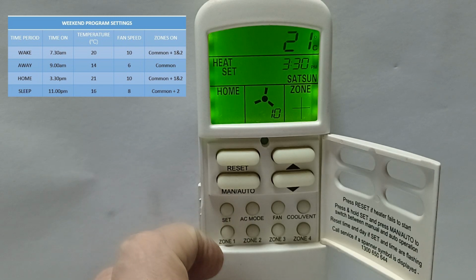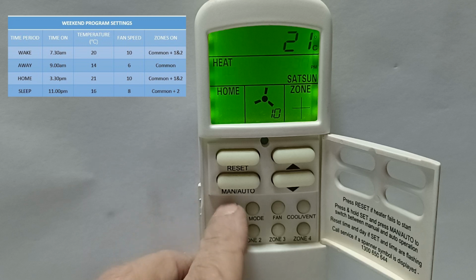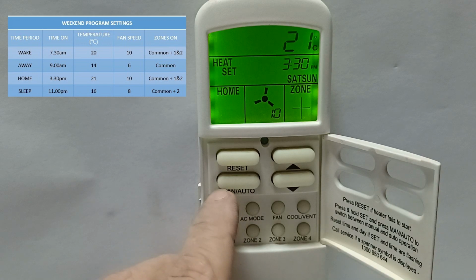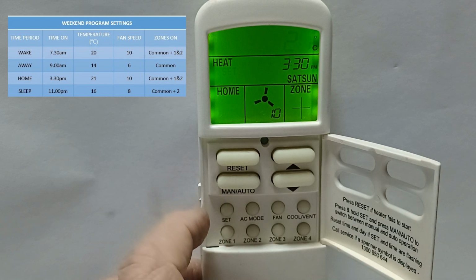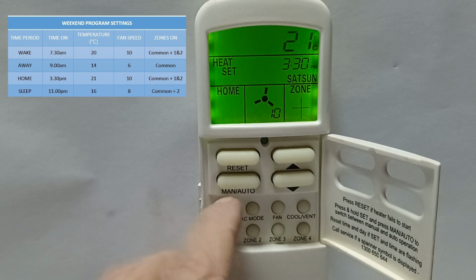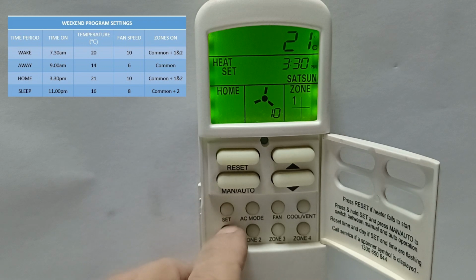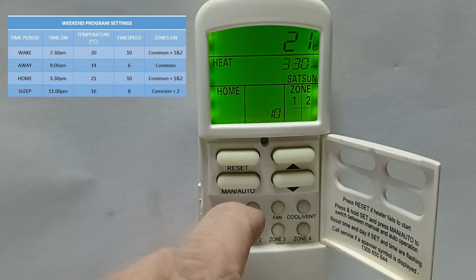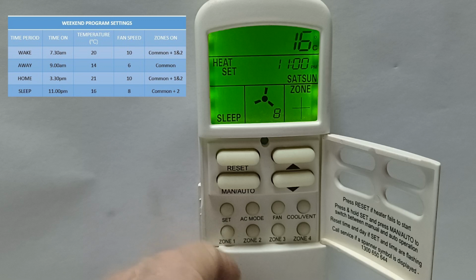The next time is home, which commences at 3:30, again already set. Push set to save it. I want the temperature to be 21 in that time period, which is already set. Set to save it. In that time period, I want zones 1 and 2 on, so I push zone 1 and zone 2 and set to save it. And I want it at fan speed 10, so set to save it.